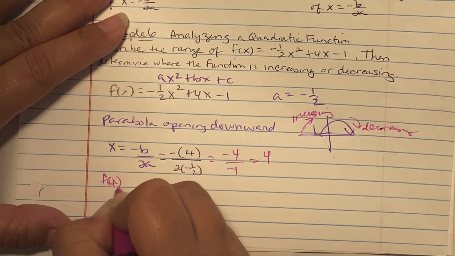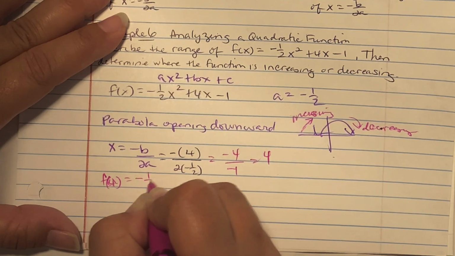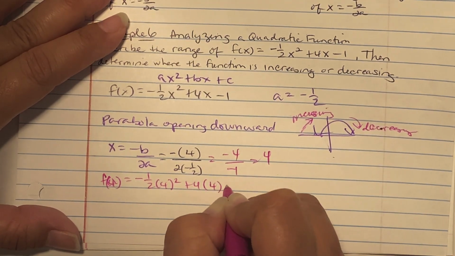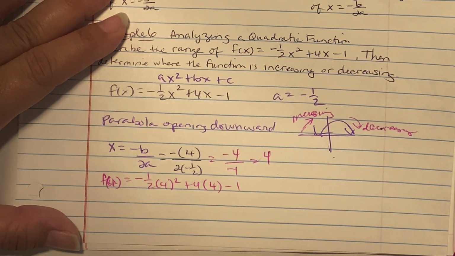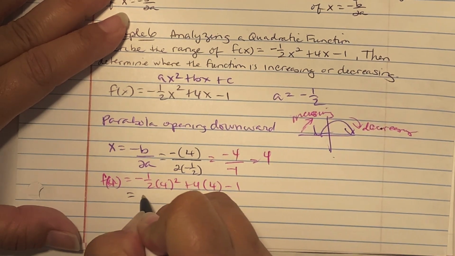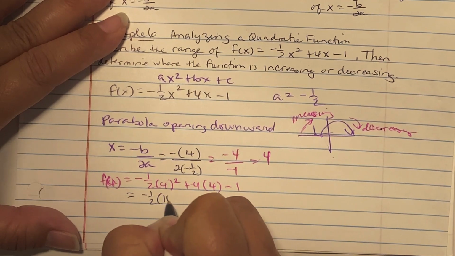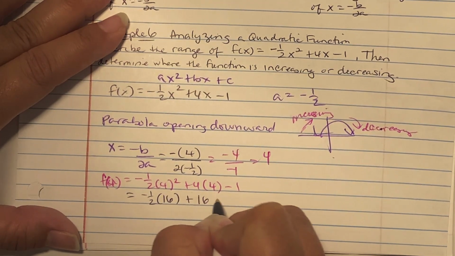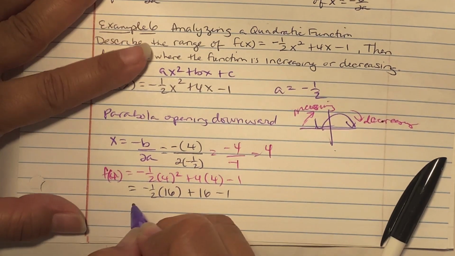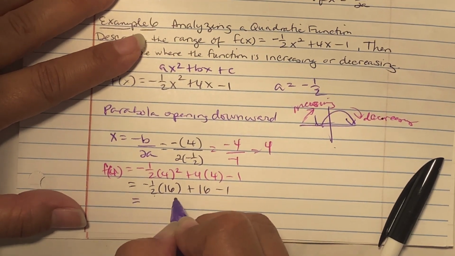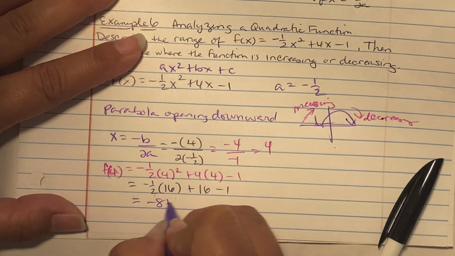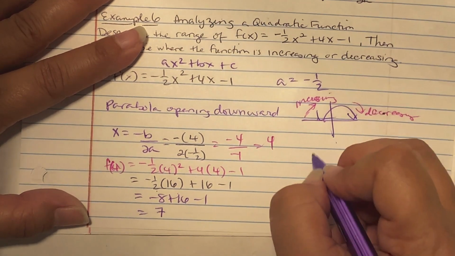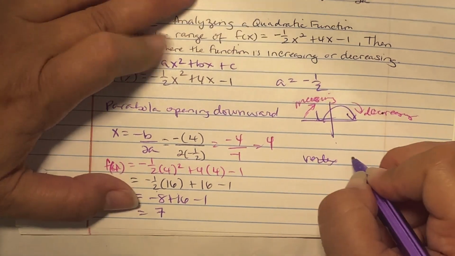Negative 1/2 of 4 squared plus 4 times 4 minus 1. So it's negative 1/2 of 16, plus 4 times 4 is 16, minus 1. Negative half of 16 is negative 8 plus 16 minus 1, and we get 7. So the vertex is at 4, 7.